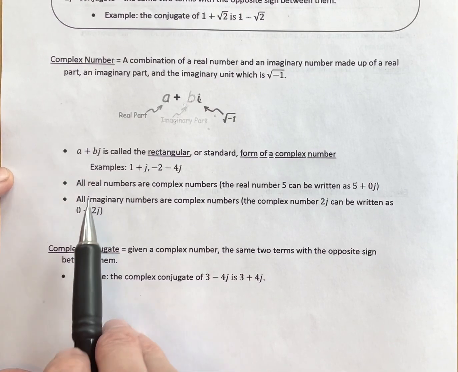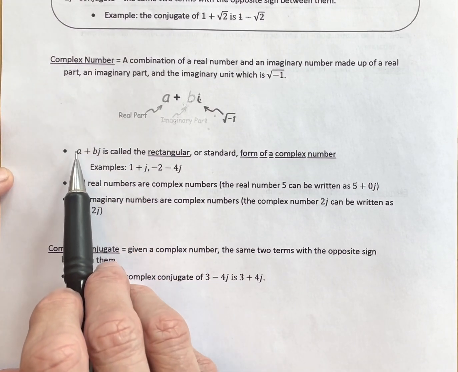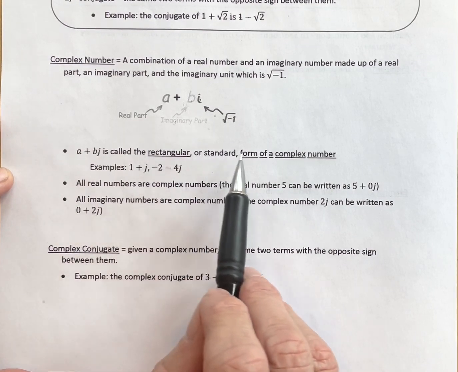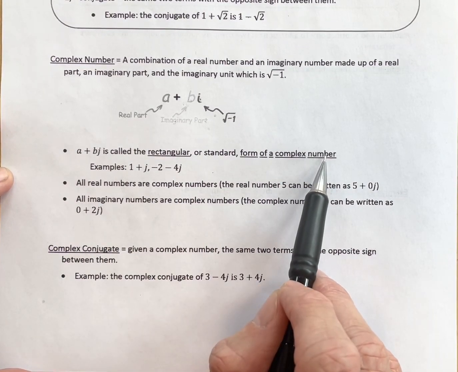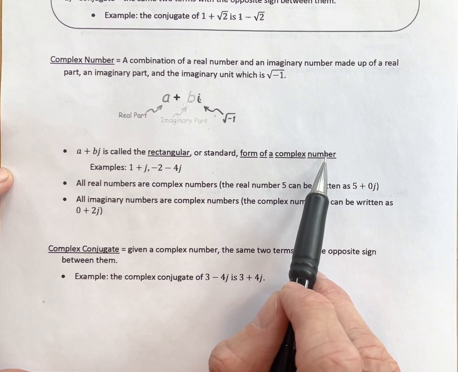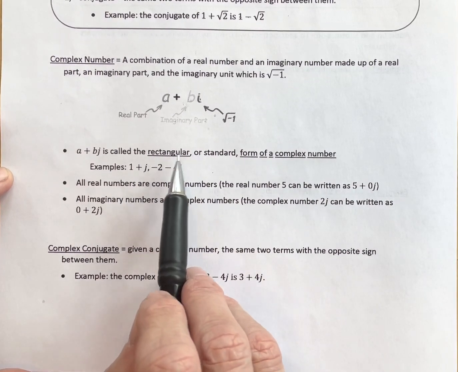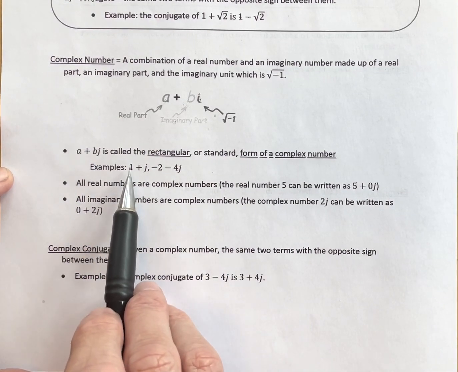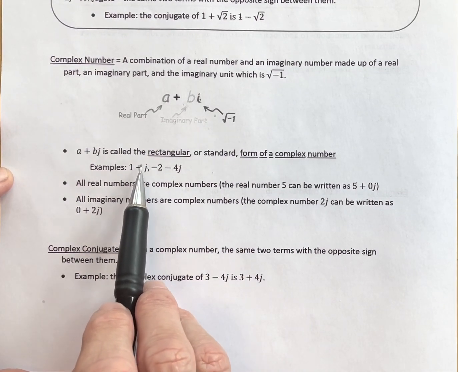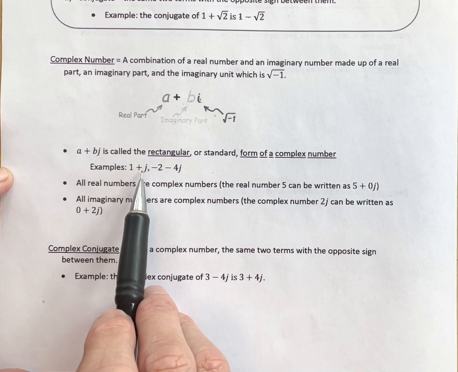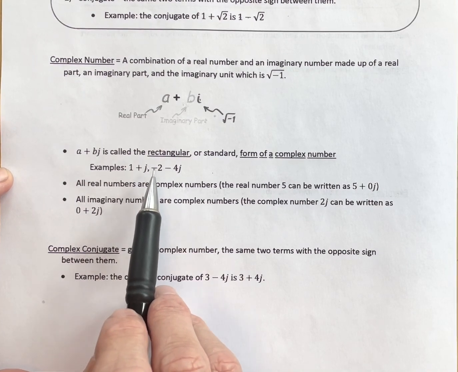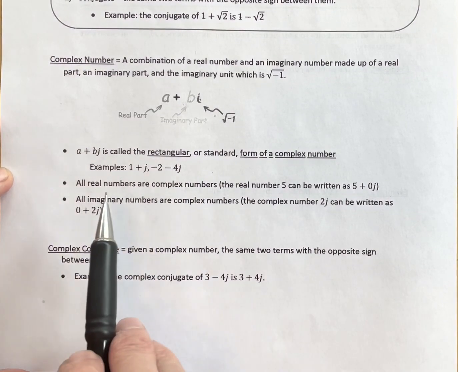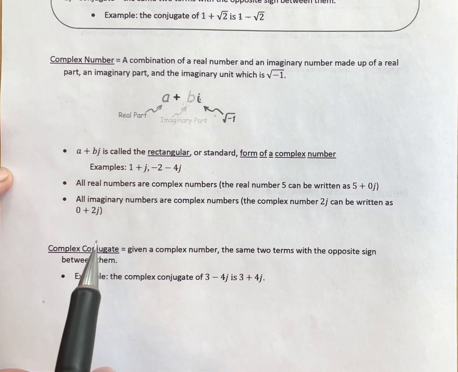A couple comments to make about a complex number. The A plus BJ is called the rectangular form of a complex number, and we'll deal with different forms in future lectures. Also called the standard form of a complex number. Examples: 1 plus J, and let's recognize there's a 1 in front of that J. We don't have to write it. How about negative 2 minus 4J? Examples of the rectangular form of complex numbers.